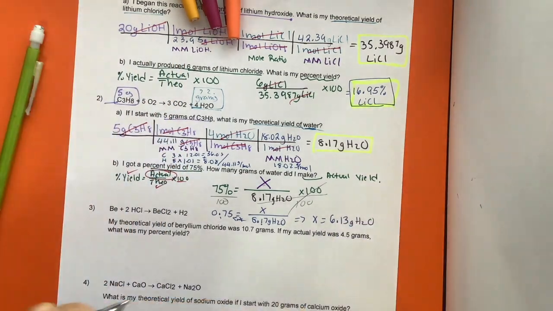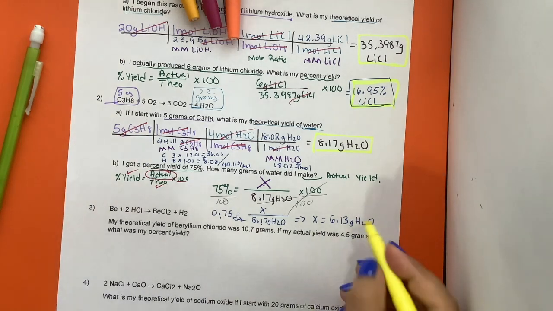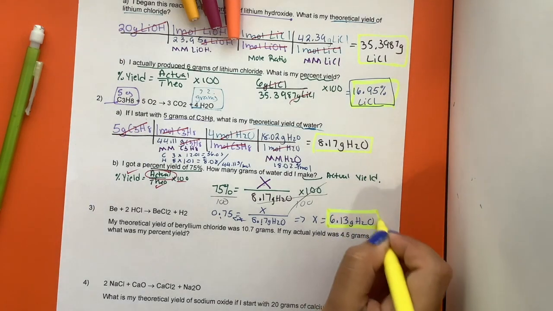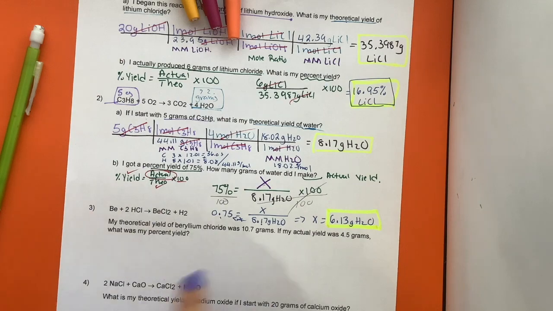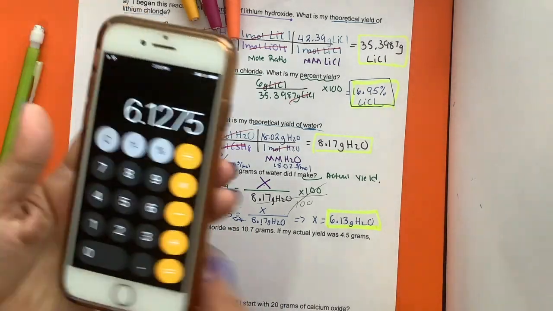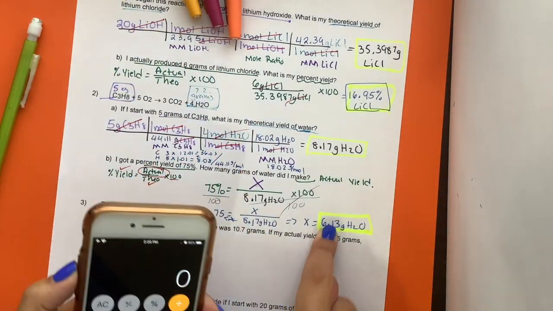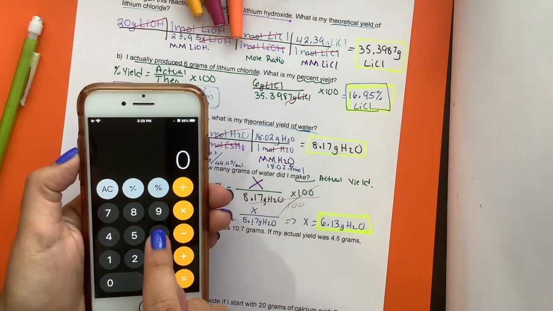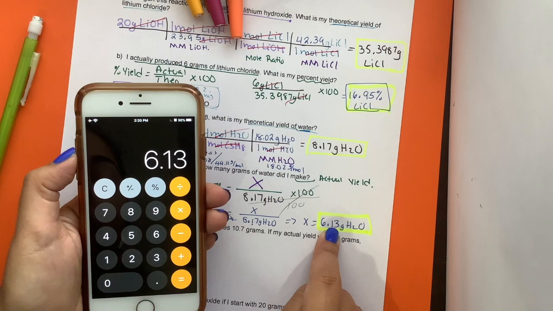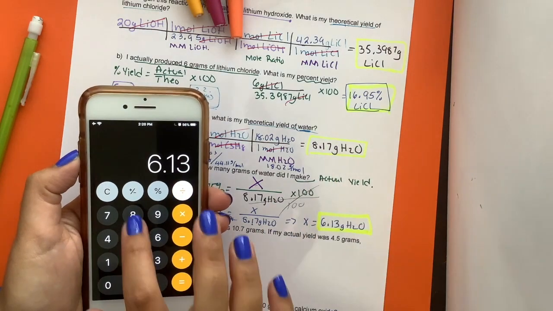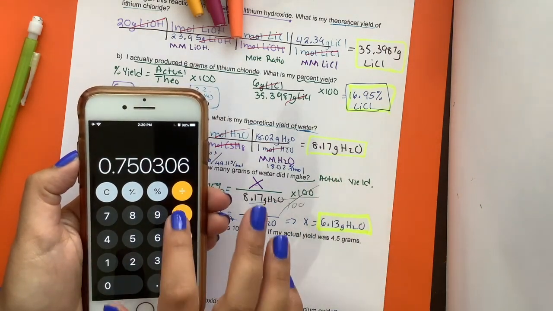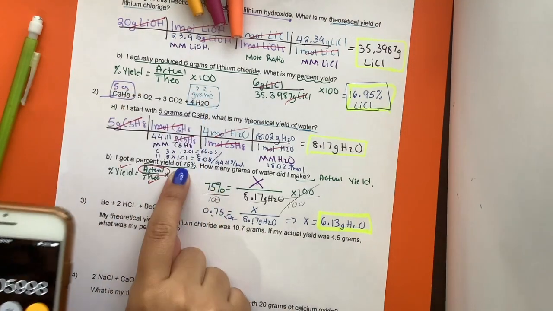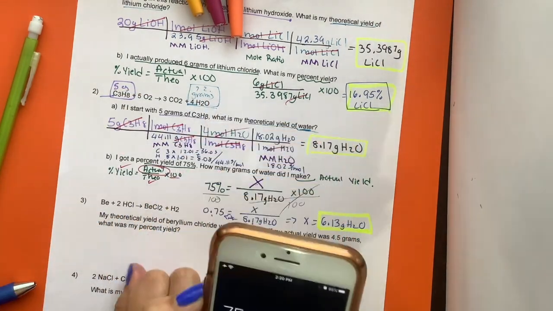So my actual yield is 6.13 grams of water. Okay, and if I want to check my work, I could do actual over theoretical times 100, and I should get 75%. 6.13, which is my actual yield, divided by my theoretical, times 100, 75%. Okay, so I know I did it right.